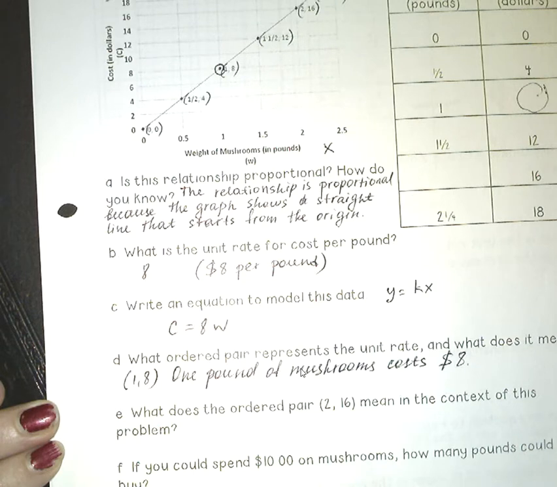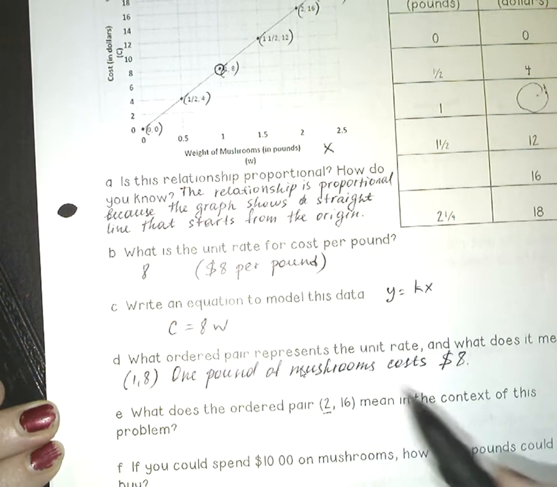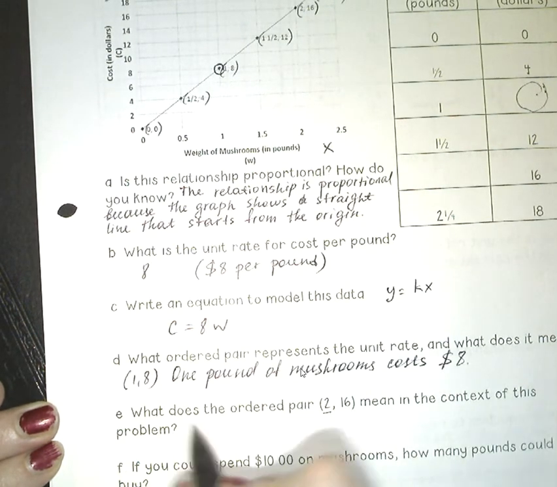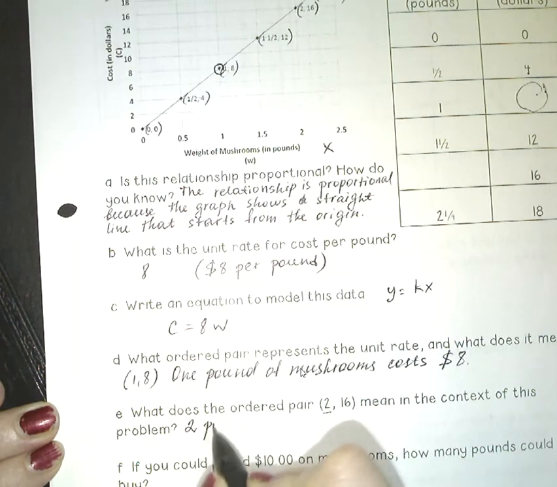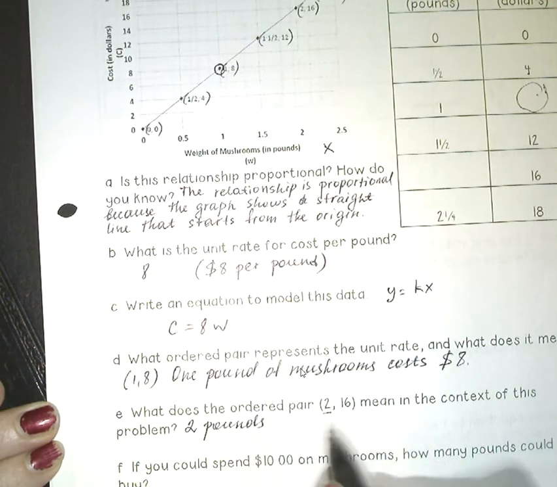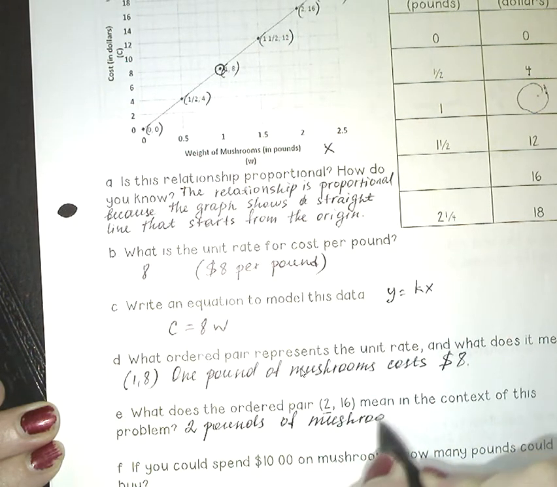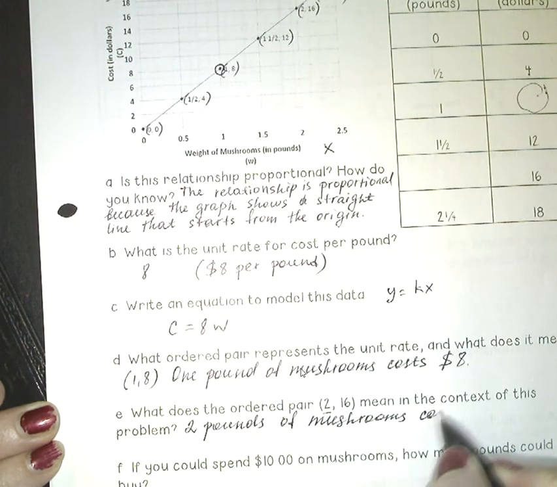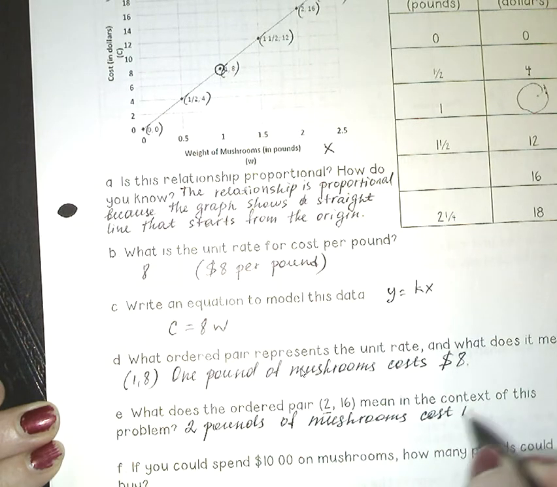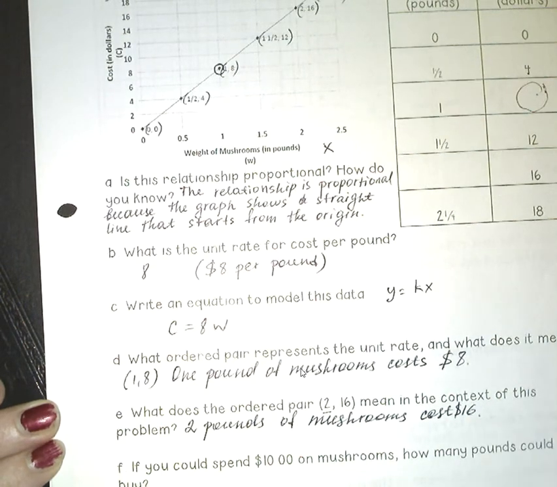What does the ordered pair (2, 16) mean in the context of this problem? 2 is the weight in pounds, and 16 is the number of dollars. So we have 2 pounds of mushrooms cost $16.